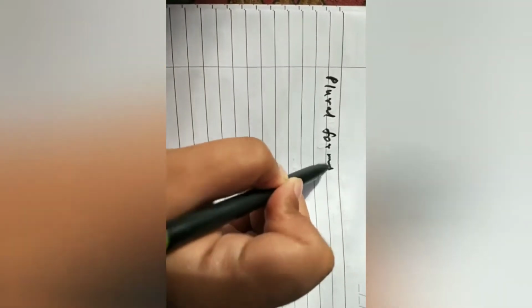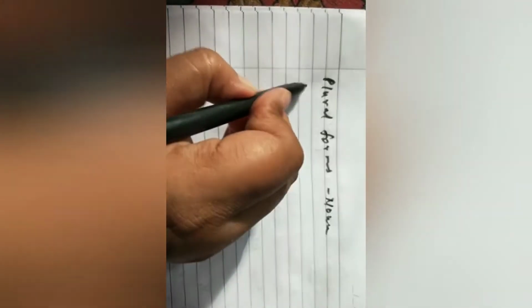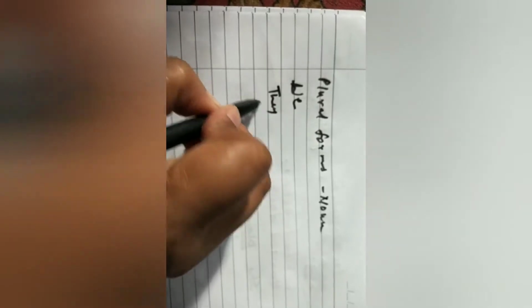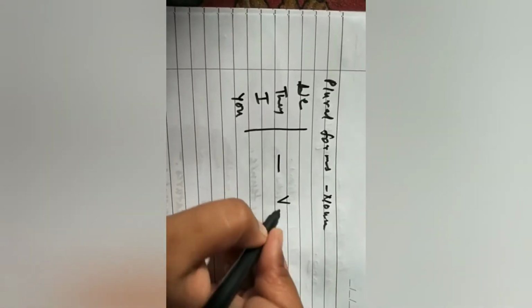With the plural forms of nouns, and with the pronouns we, they, I, or you, we use only the V1 form. So that will be I play, you play, we play, or they play. There will be no S or ES form.